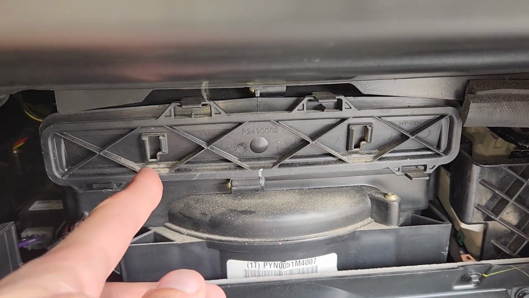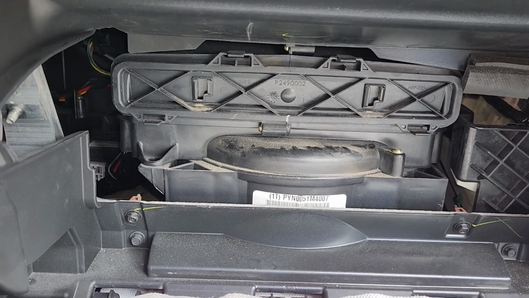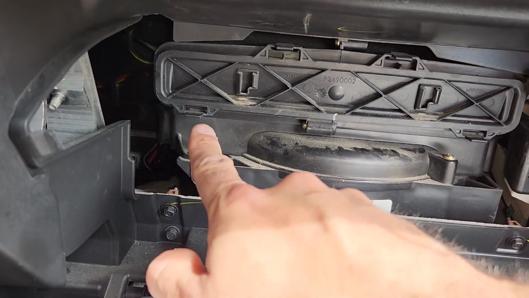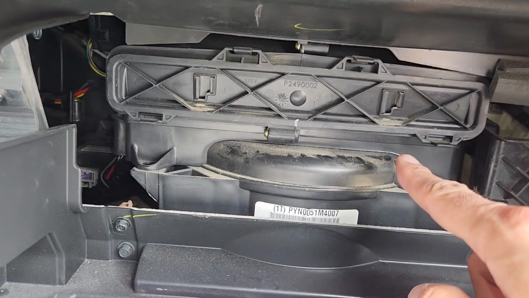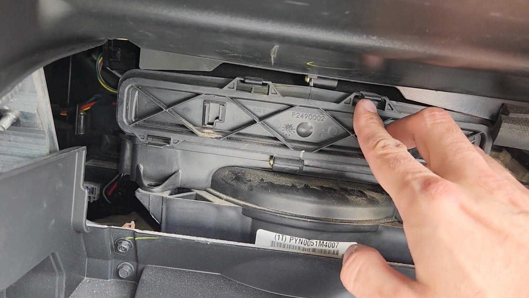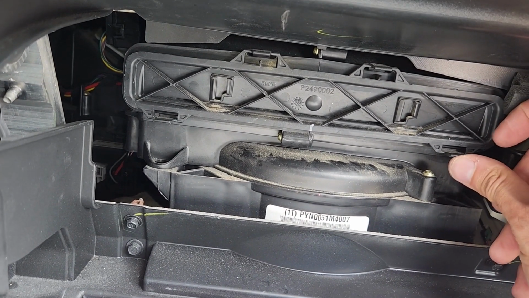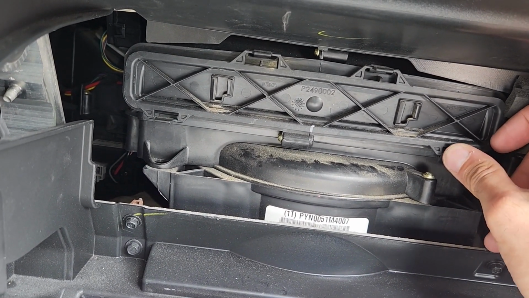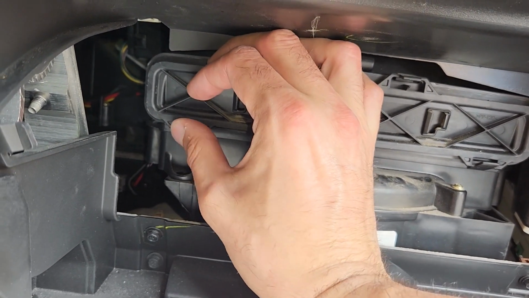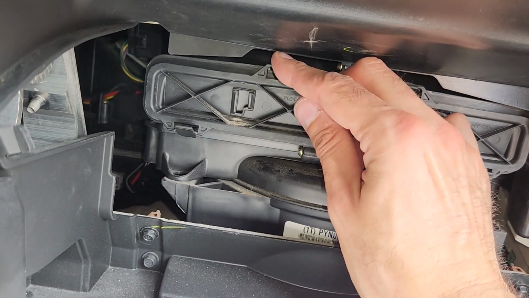and the cabin air filter will be just here behind this cover. You will have a couple of clips here, one on this side, one on the opposite side, and two here on the top. So you just have to unclip it here. You have to push this up, this one as well, and these ones down.